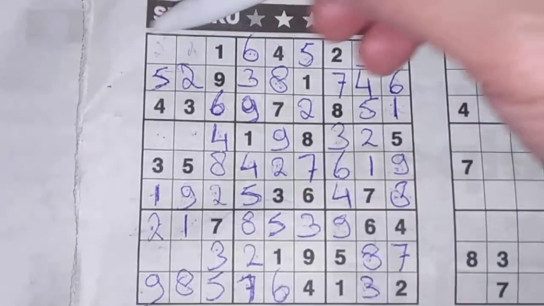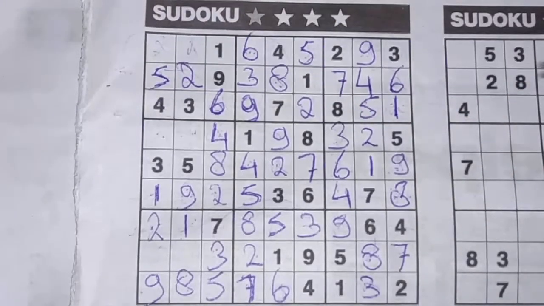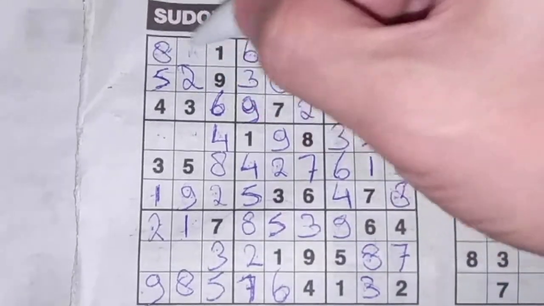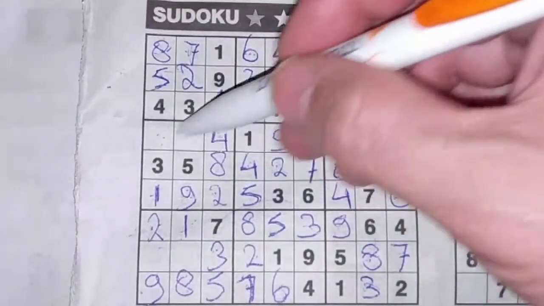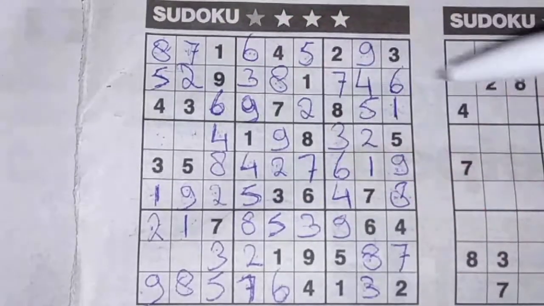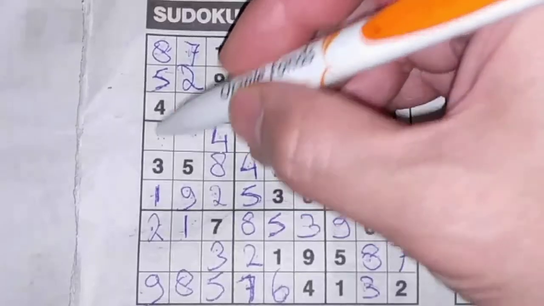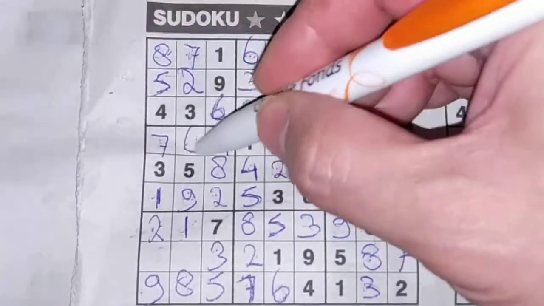2 missing numbers in this big square for the numbers 7 and 8. Now we have an 8 there, so no 8 there. 8 should be here, and the 7 goes there. 2 missing numbers of this big square for the numbers 7 and 6. We have a 7 there, no 7 there. 7 should be here, and the 6 goes there.